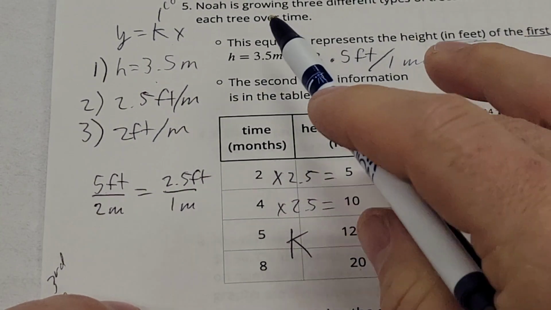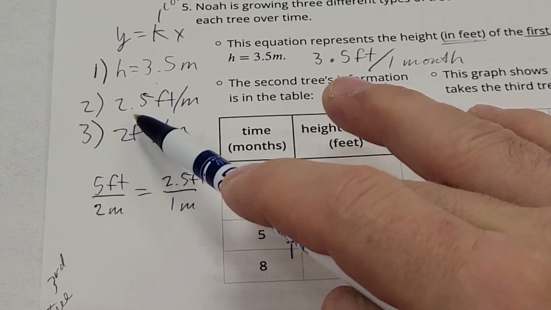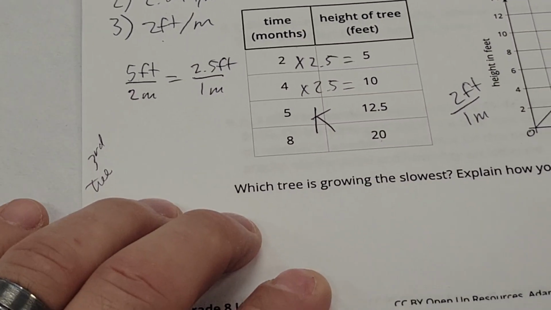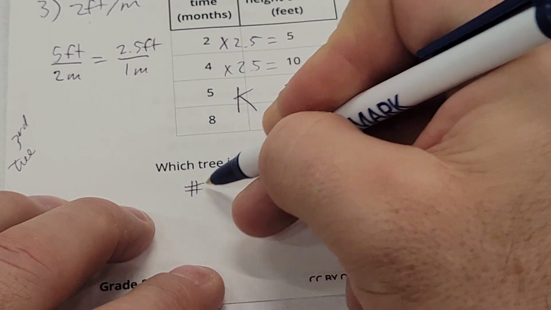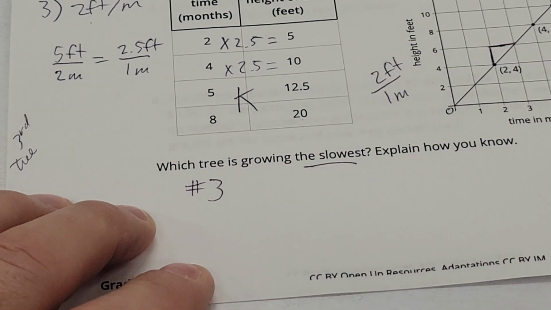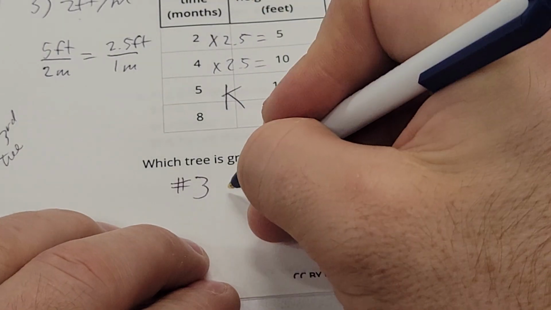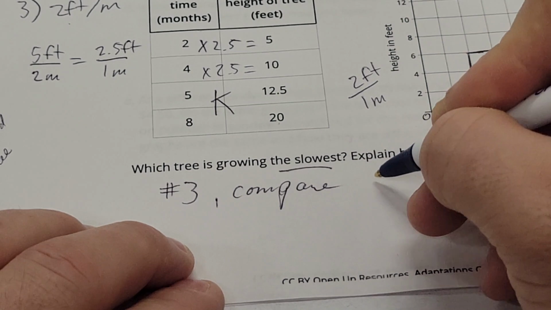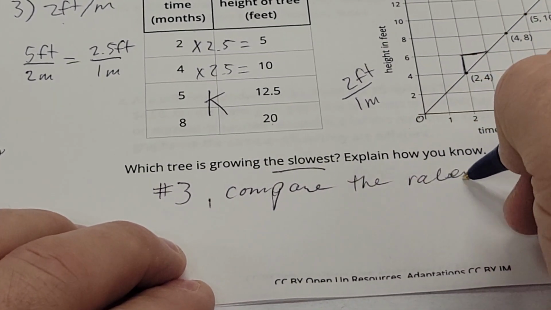Okay, so number 3, if I go back over here, is growing 2 feet per month. Okay. Number 1 is 3.5 feet per month. Number 2, 2.5 feet per month. Number 3, 2 feet per month. So the correct answer here is tree number 3 is growing the slowest. Okay? And I would explain that I was able to compare the rates.